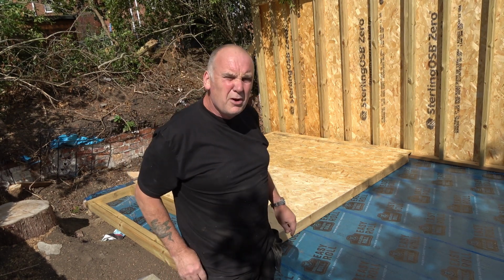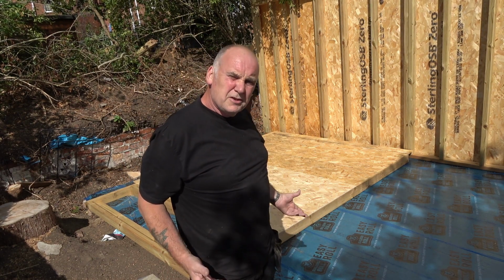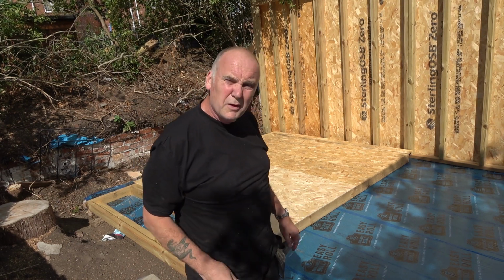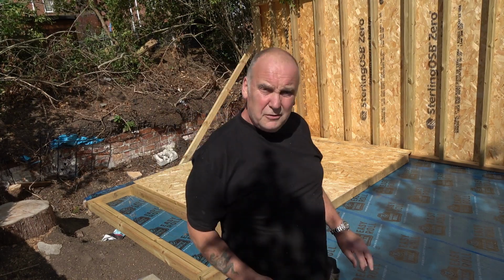What you saw me do there is just mark where the joists, where the studs are. So what I'll do now is I'll snap a line, so I don't miss with any nails and shoot the floor.